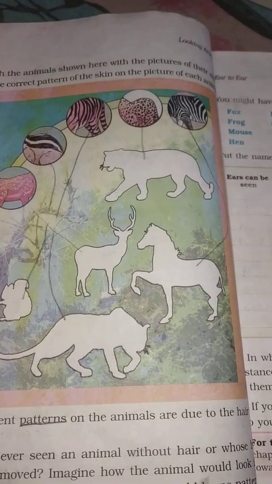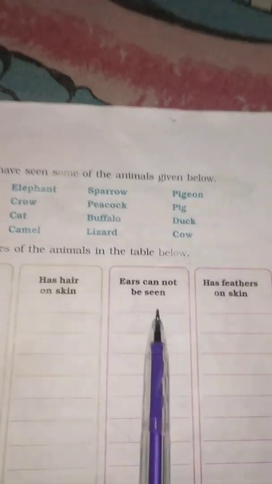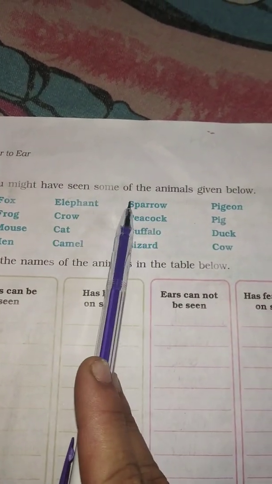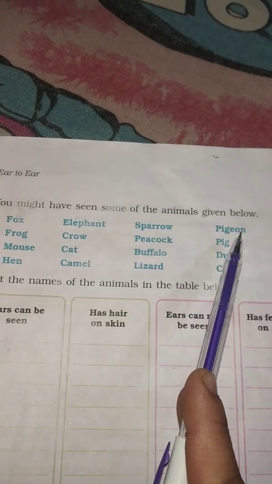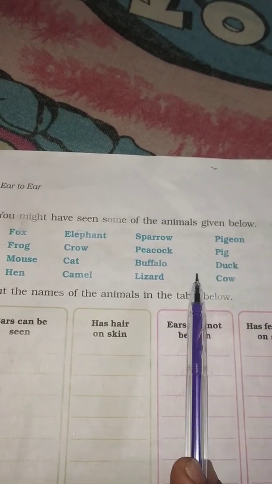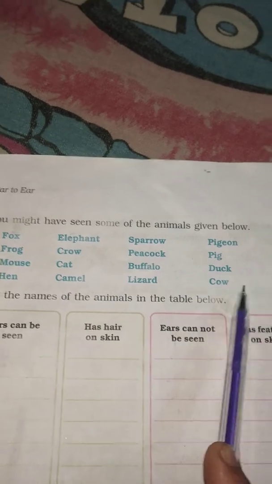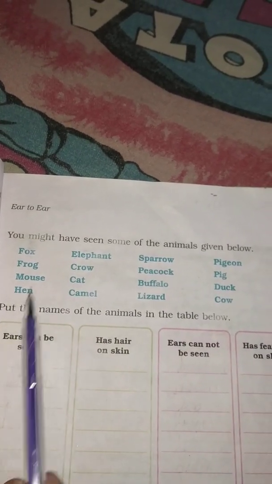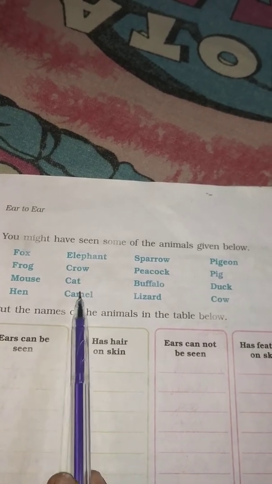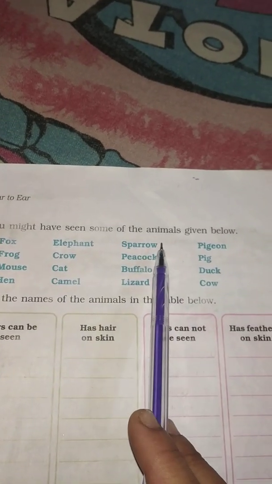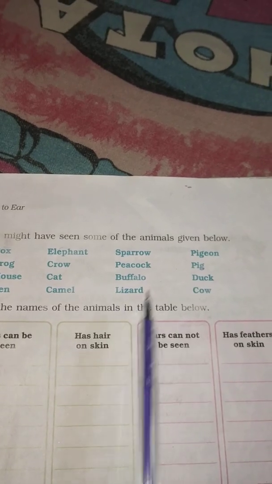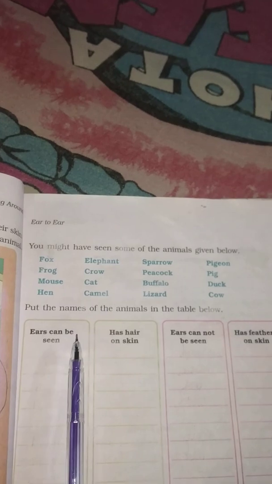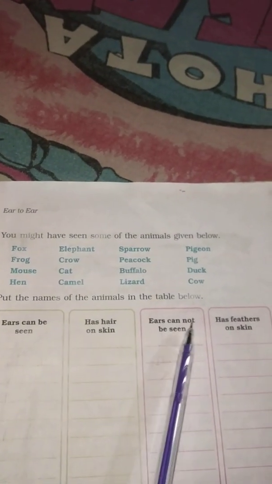For this, a table of some animals is given. You might have seen the animals given below. I think you are all familiar with the animals given in this table: fox, frog, mouse, hen, elephant, crow, cat, camel, sparrow, peacock, buffalo, lizard, pigeon, pig, duck and cow. Put the names of the animals in the table below.